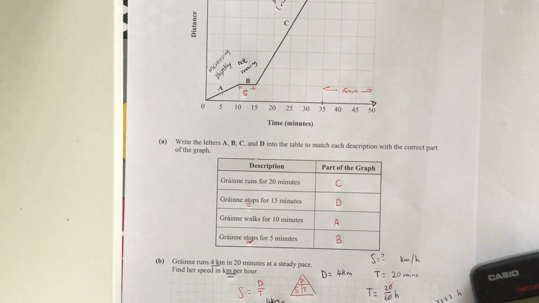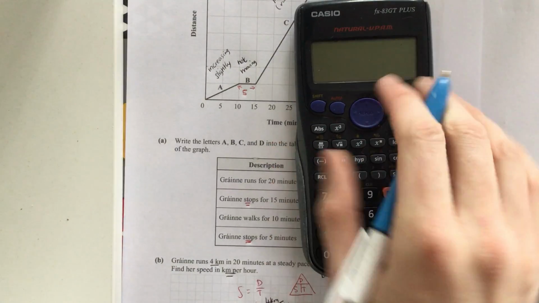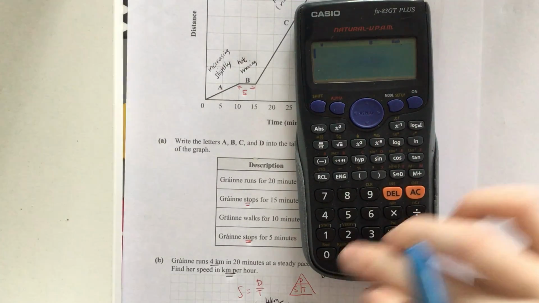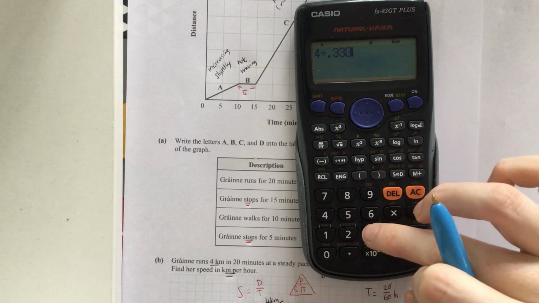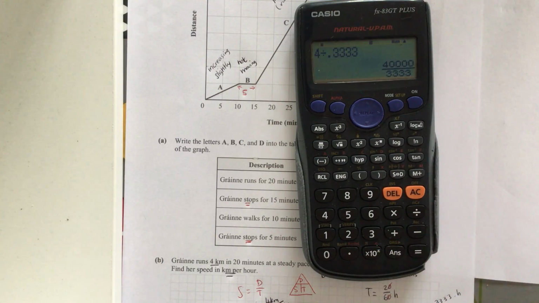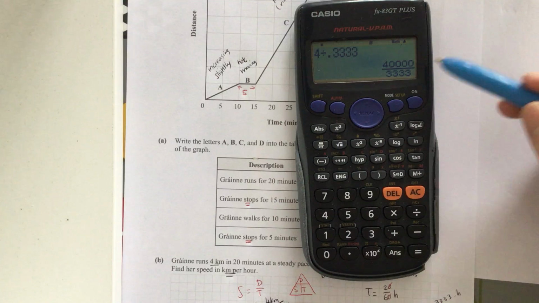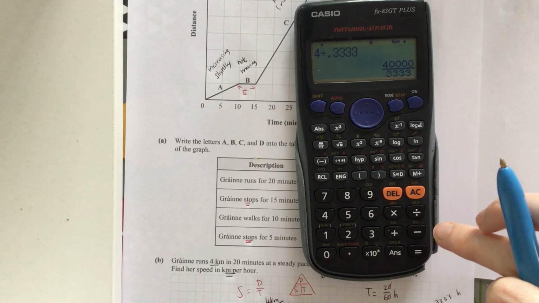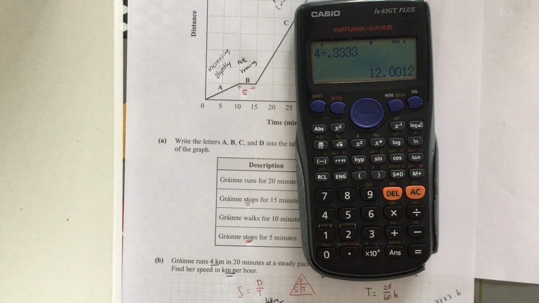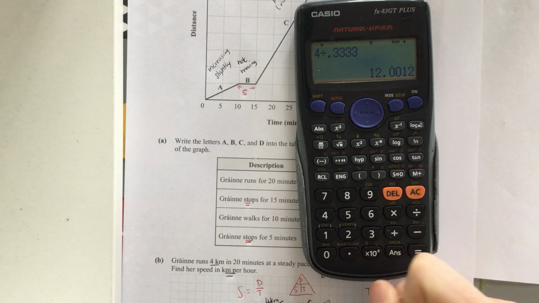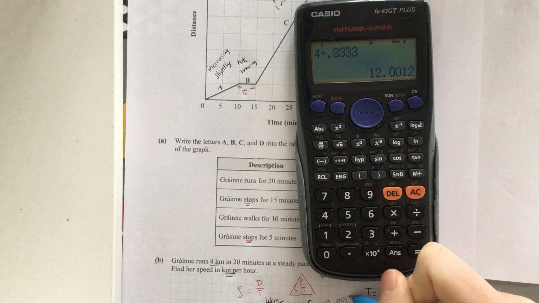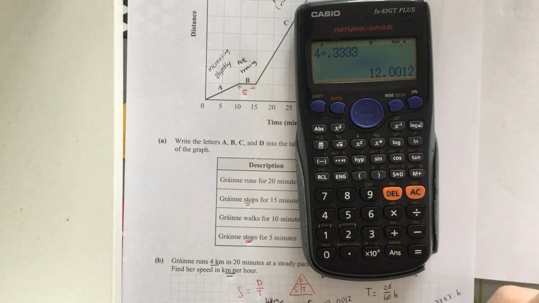Okay, so this is where you want to use your calculator. We have 4 divided by 0.3333, get equal to sign. Now I end up with a weird number on the calculator here, but what I need to do is press S⇔D, and I'm getting a value here for speed, which is 12.0012.